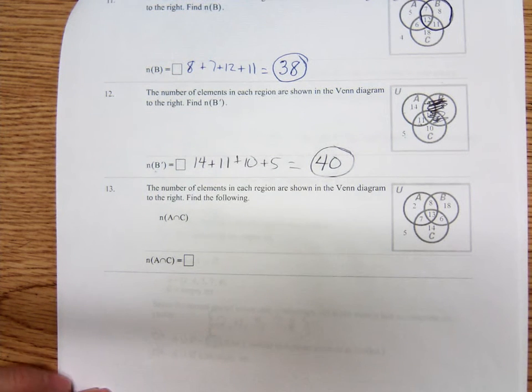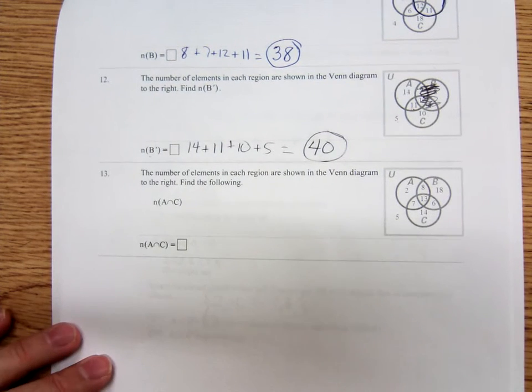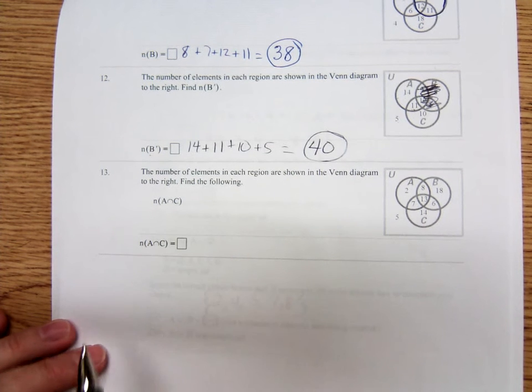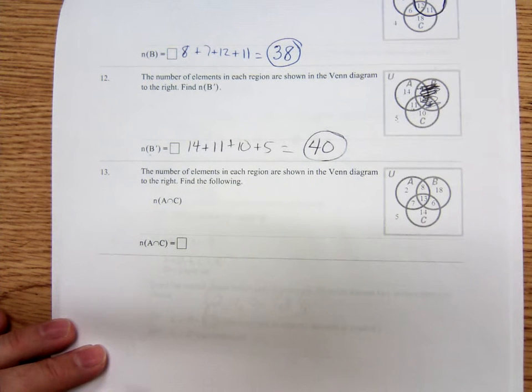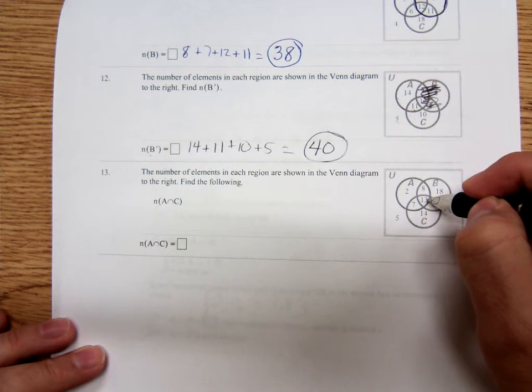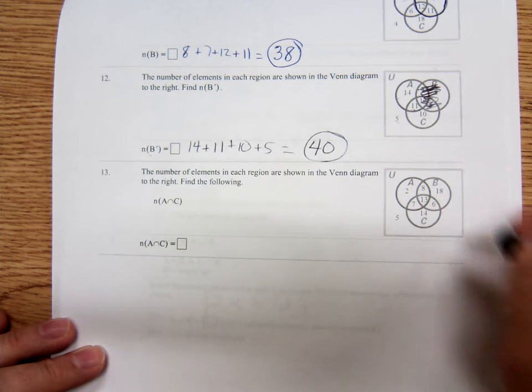Now, let's see, number 13. Here's our last one. Find the number of elements in A intersect C. Could y'all look at this? This region right here where the 8 and 13 are, that would be A intersect B. Where's A intersect C?